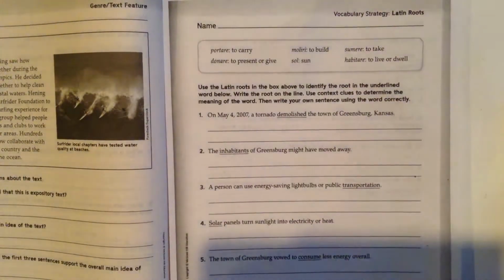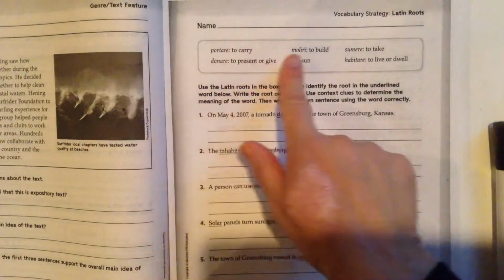The next page you're going to do is page 137, and this is on Latin roots. I'll bring my page up here so I can write on this one. On this page, all your Latin roots are going to be up at the top. They want you to use those roots and the definitions of those roots to answer the questions here. Let's look at the first one.